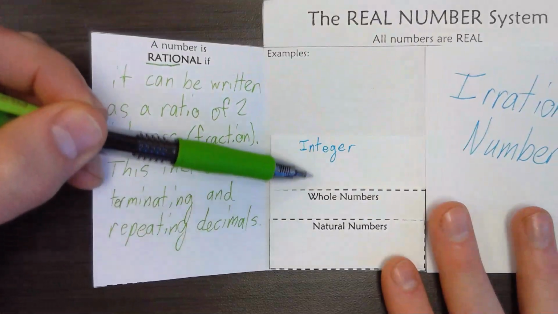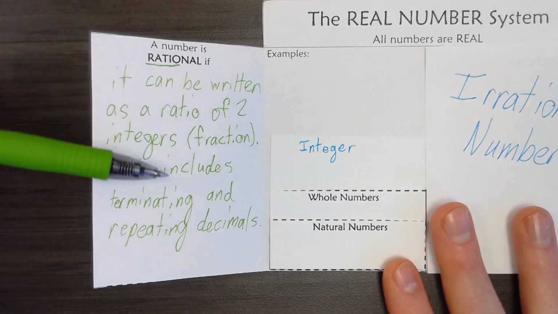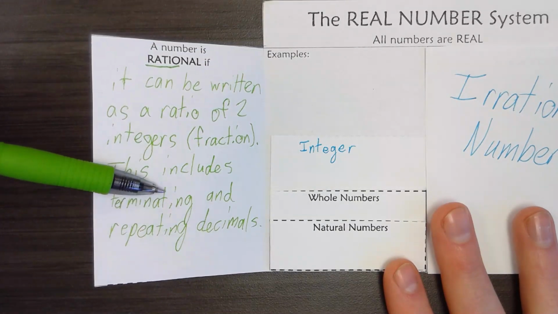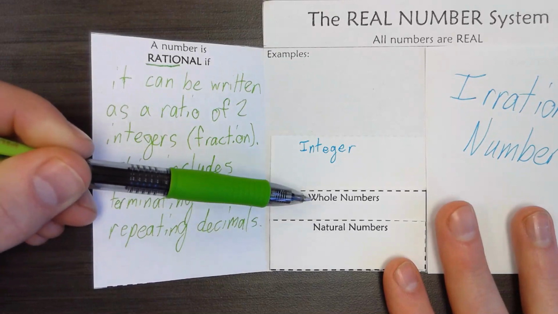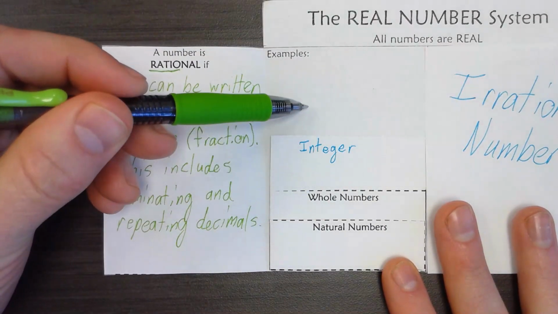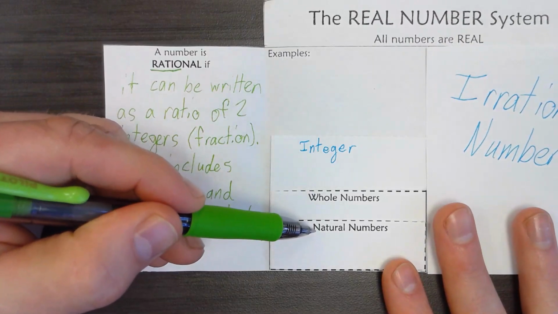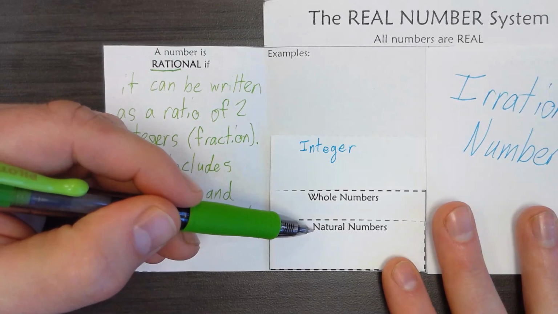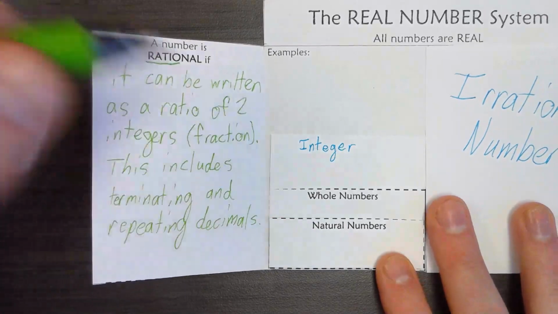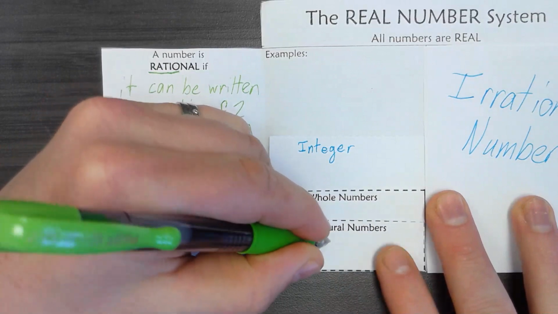But all these things over here are rational numbers, okay? It includes fractions, repeating and terminating decimals, natural numbers, whole numbers, integers. We're just getting more and more specific in the land of rational. In kindergarten, you learned what a natural number is. Those are your counting numbers, right? Let's write the word counting numbers.